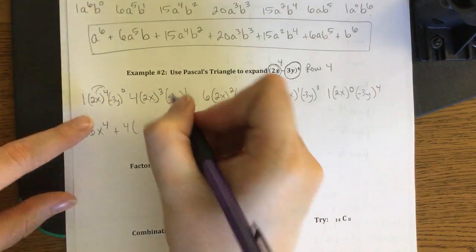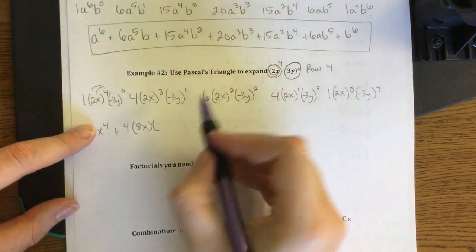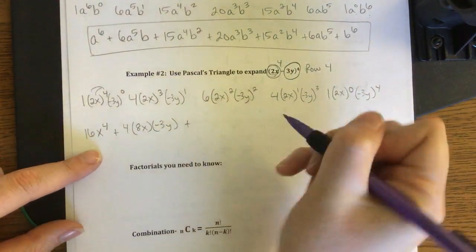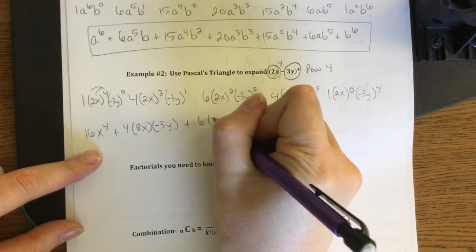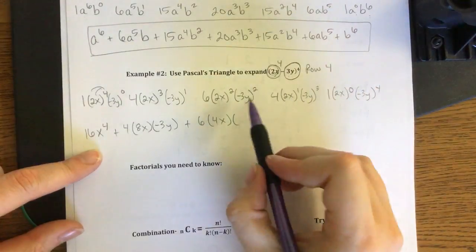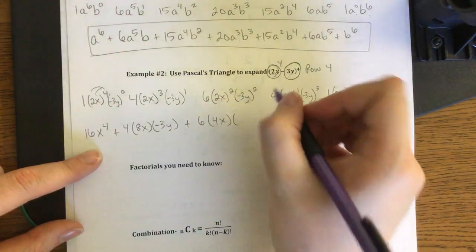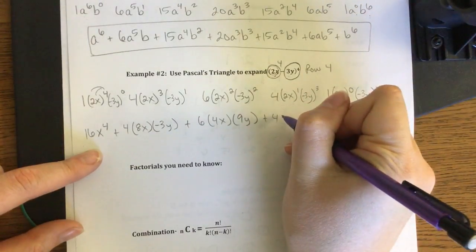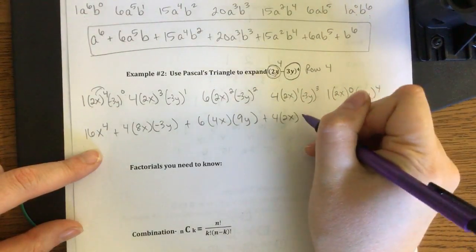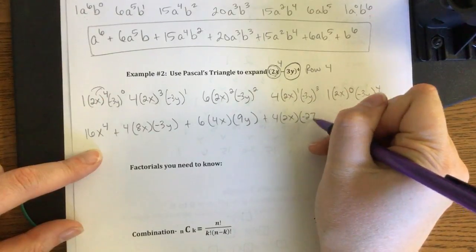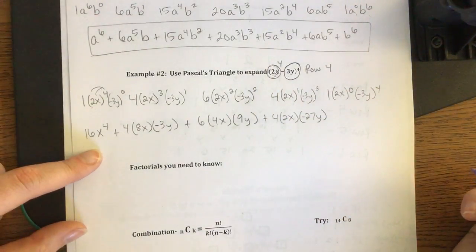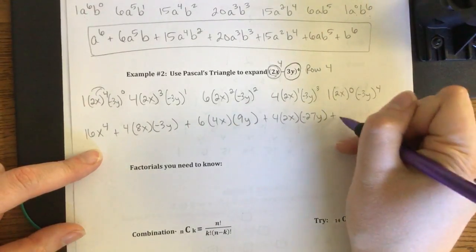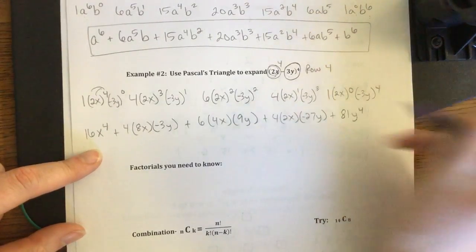2 to the 3rd power is 8. And then anything to the 1st is going to stay the same, so I still have some more work to do there. 2 squared is 4. Negative times a negative makes a positive 9. Negative cubed would still be negative. And then a negative to the 4th power would ultimately be positive.